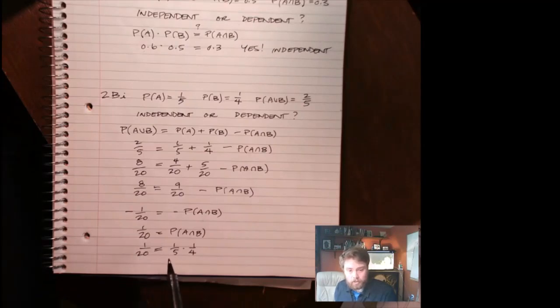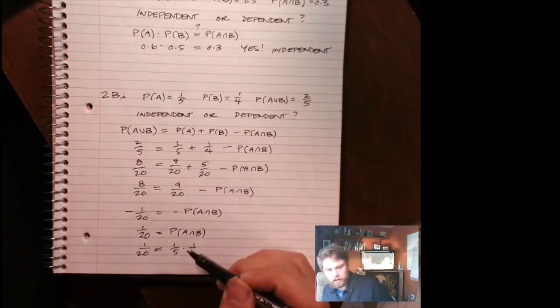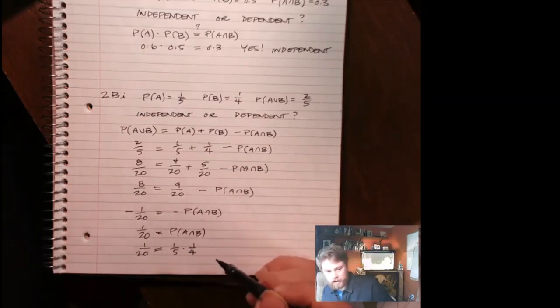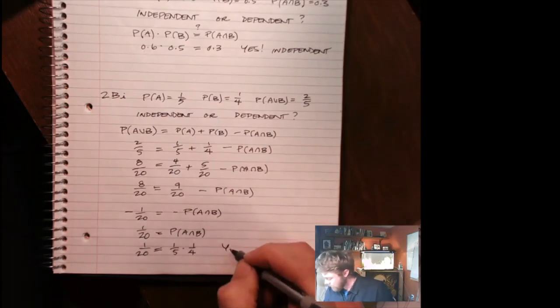Now if that weren't true, like say instead this was 1/21, and over here this is equal to 1/20, and that's not a true statement, that would suggest that it's a dependent situation. So if simply multiplying these two doesn't result in the intersection, that means it's dependent, that things change along the way based on what has previously happened. So this one is a yes, independent.